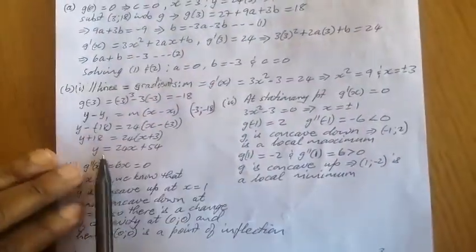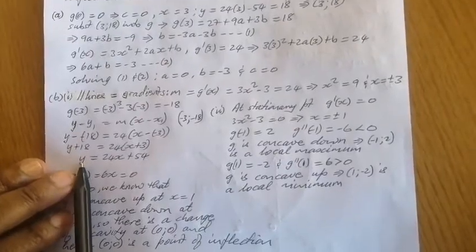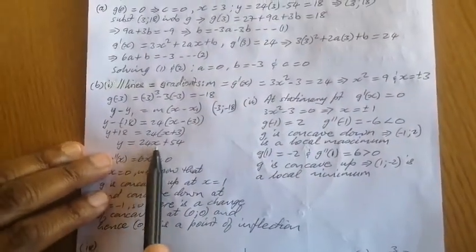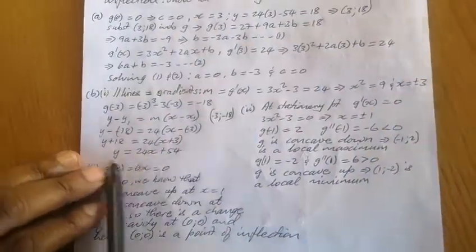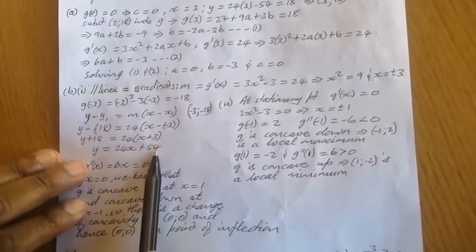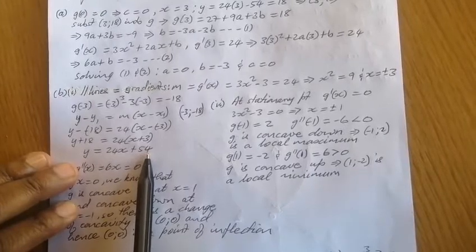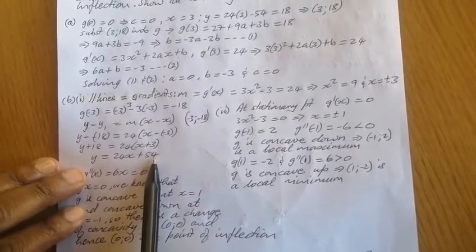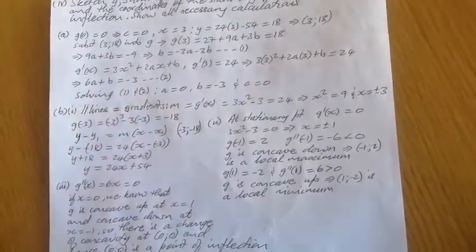We simplify. We end up with the equation y is equal to 24x plus 54. This is the equation of the tangent at x equal to minus 3, which is parallel to the given tangent.